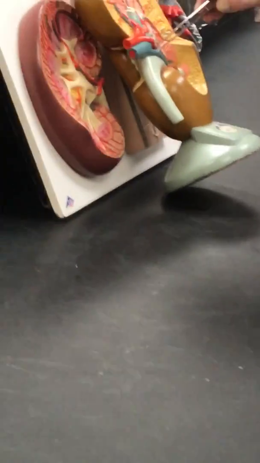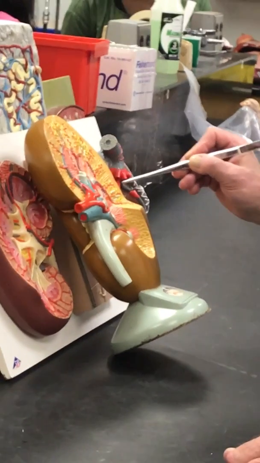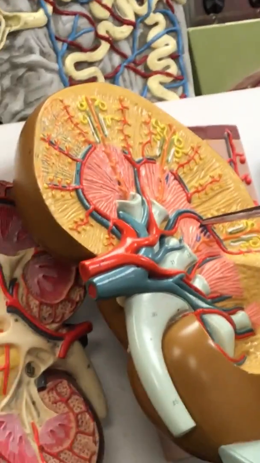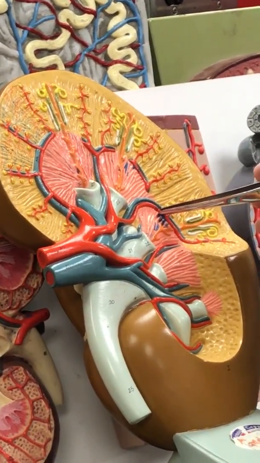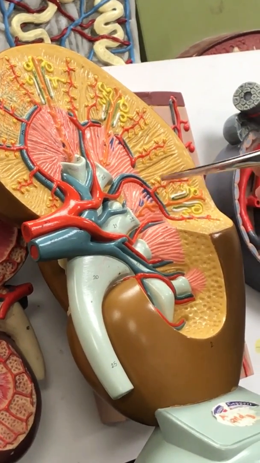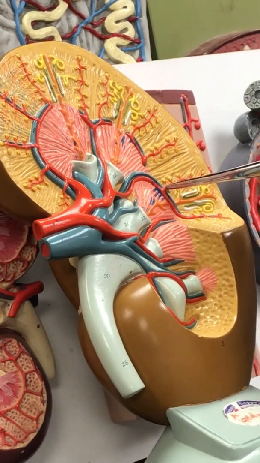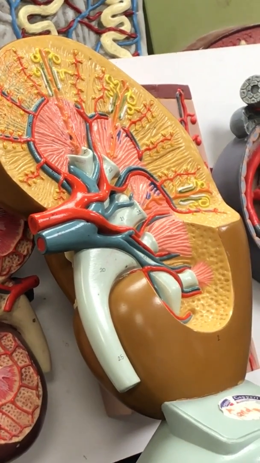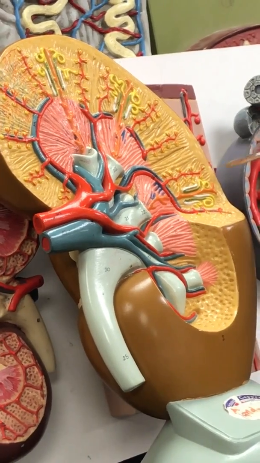Okay, so the first branch is called the segmental artery. And then each segmental artery will give branches. This is one, this is two. What is the name of this branch? The interlobar. Now each interlobar gives a branch here, curved, and here. These curved branches are called arcuate arteries.